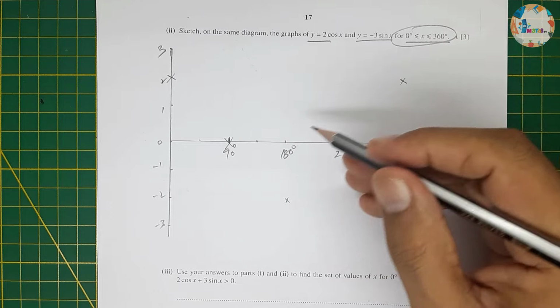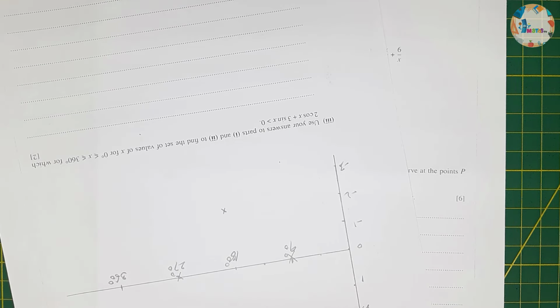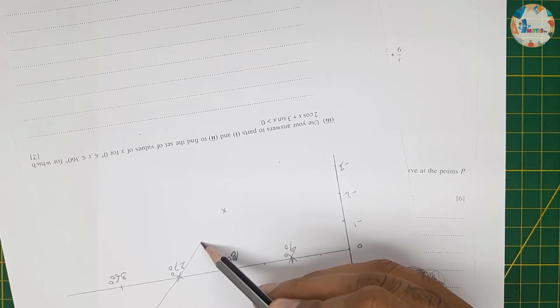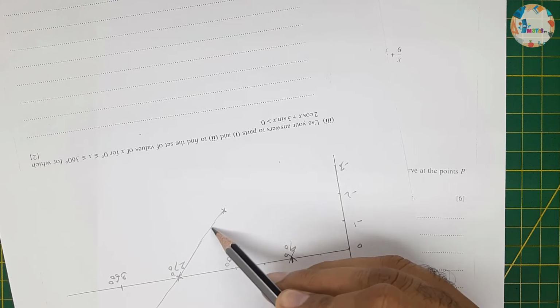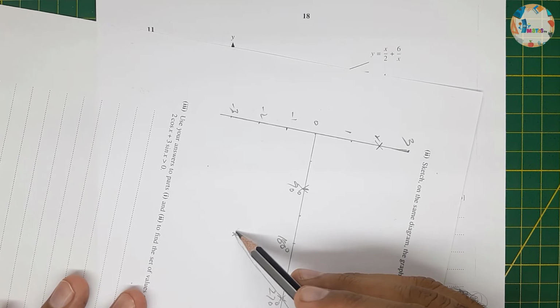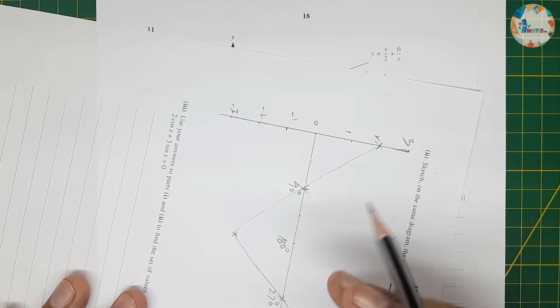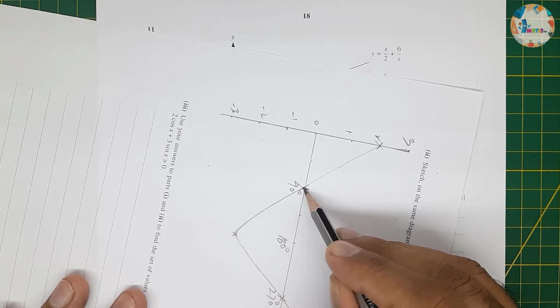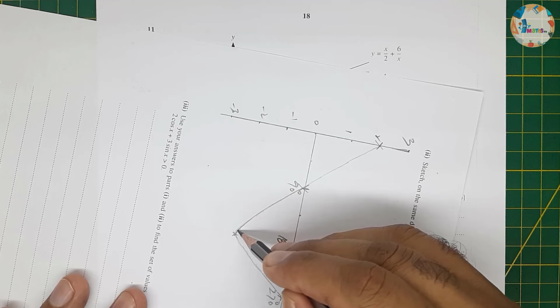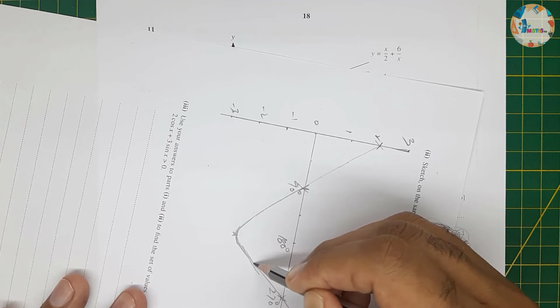If I want to draw a smooth curve, I will turn the page, and we can draw a smoother sketch like this. It should pass through this, and after passing through this one it should turn like this, and this will be the curve.